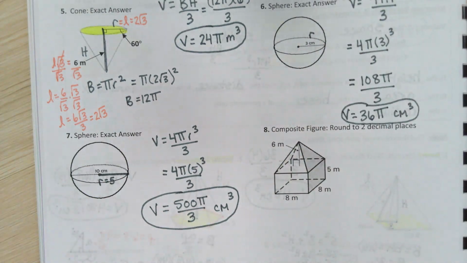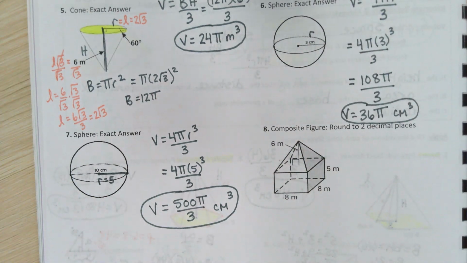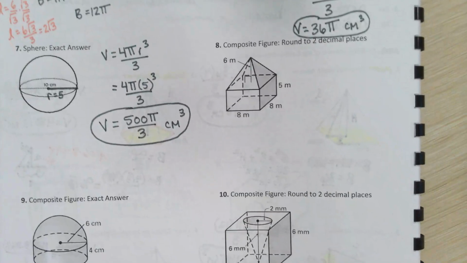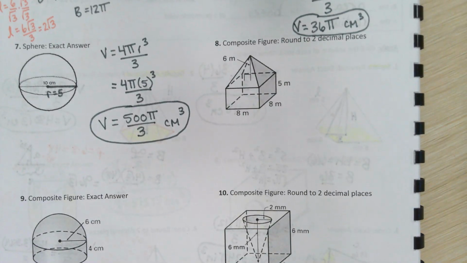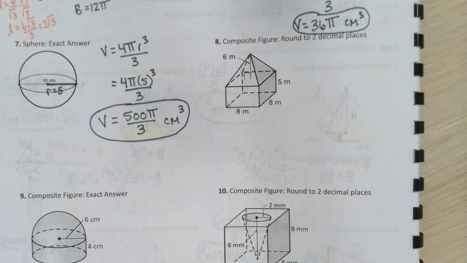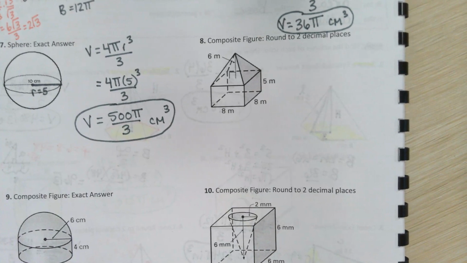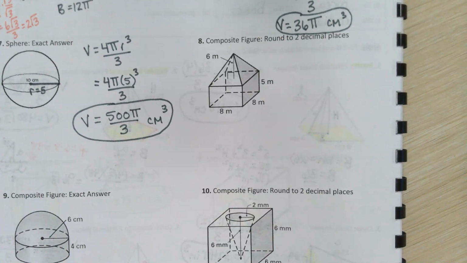All right. Our last 3 examples are examples of composite volume, which means we're going to need to use some of our formulas from before, and we might need to be able to make some adjustments and decide whether we're going to be adding volume together or subtracting volume.